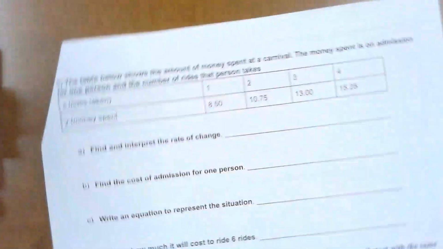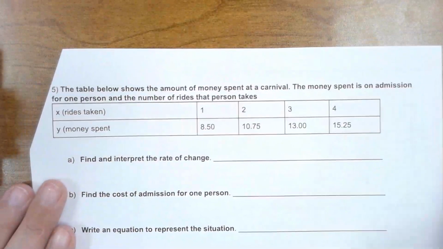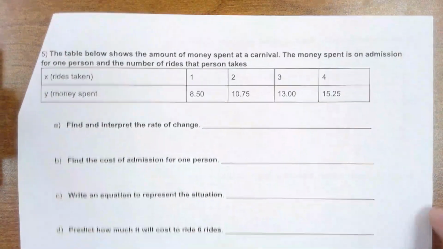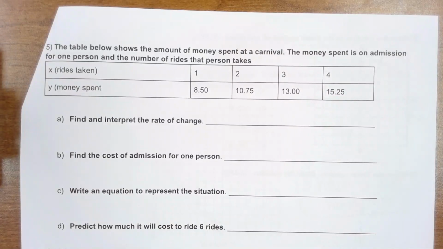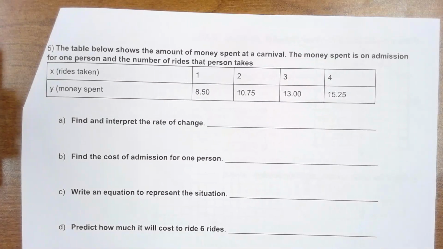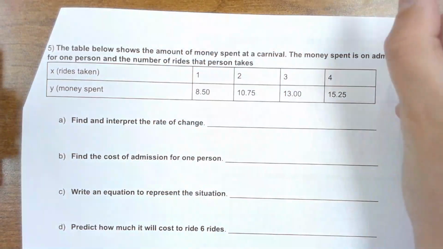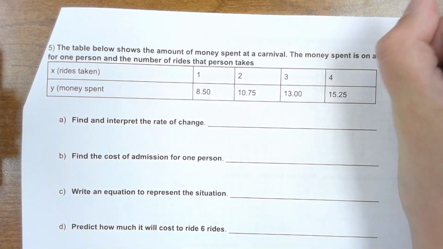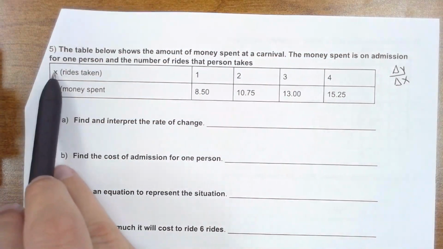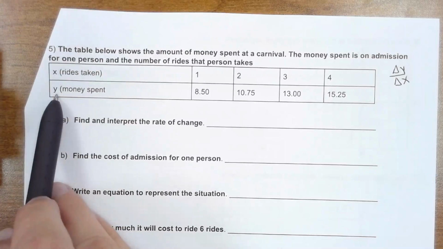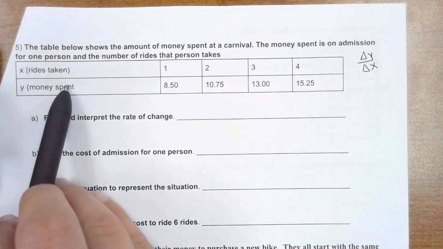Alright, moving on. Number 5, the table below shows the amount of money spent at a carnival. The money spent is on admission for one person and the number of rides that person takes. So they want us to find and interpret our rate of change. So again, to find the rate of change from a table, you're looking at your change in y's over your change in x's. So they say that x is represented by rides taken and y is represented by money spent.